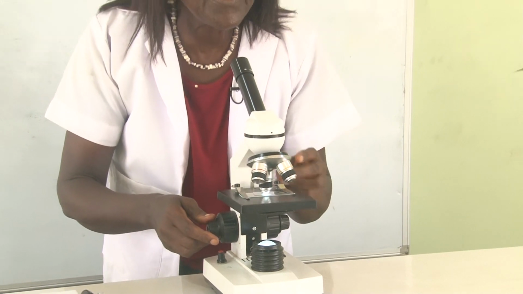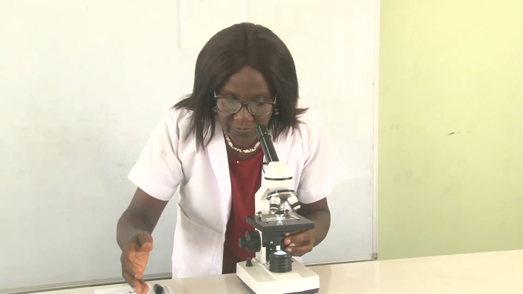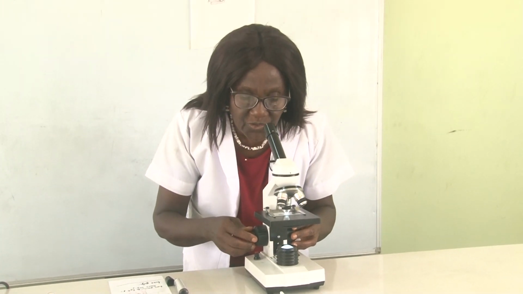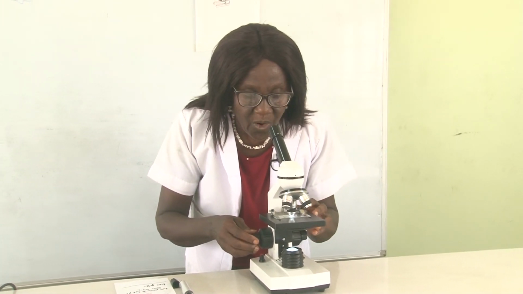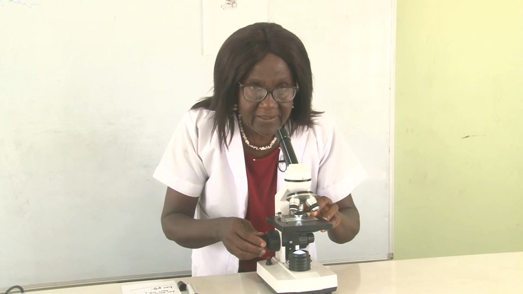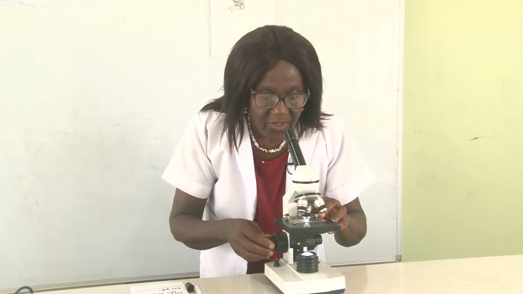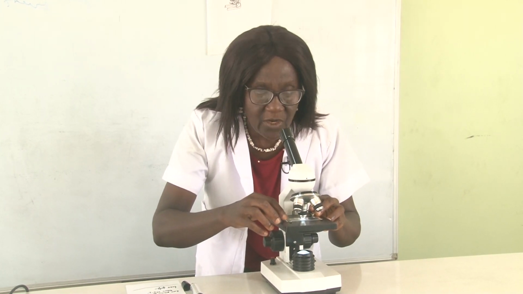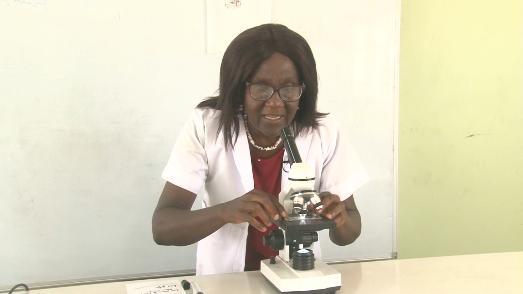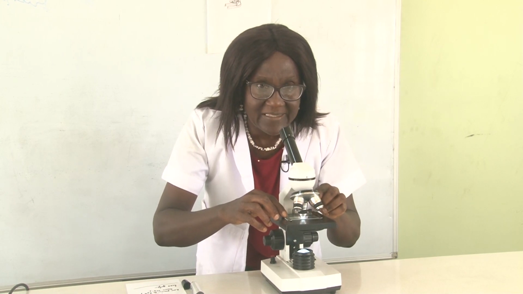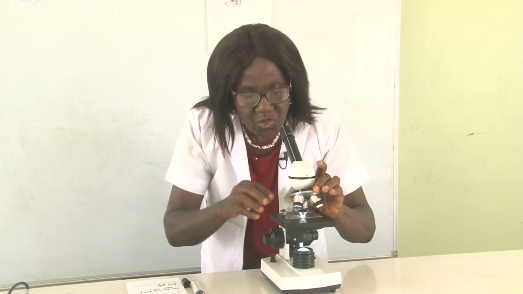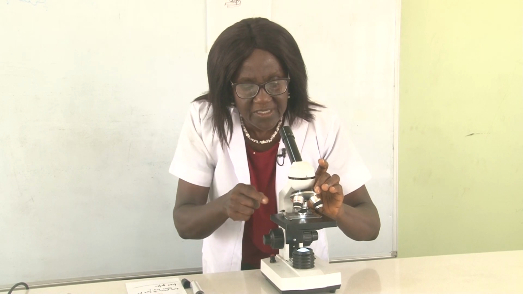Now, after you've seen your specimen and drawn your specimen, you've finished the work, and you want to take the slide off. Don't remove the slide while the high power objective lens is on. Turn from the high power objective to the low power objective using the revolving nose piece.